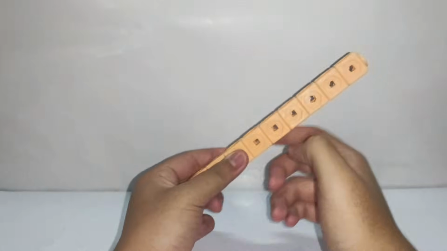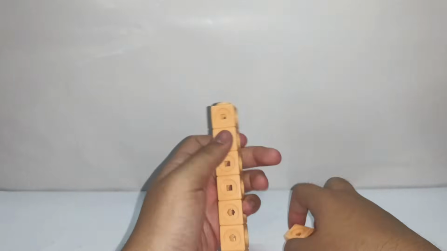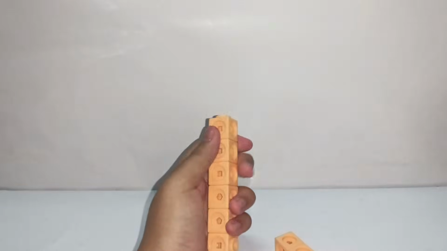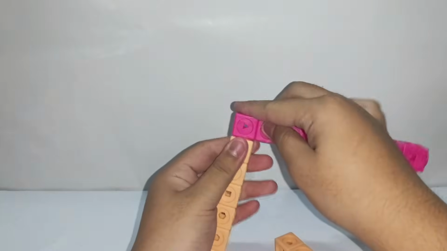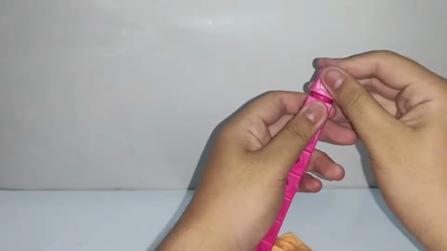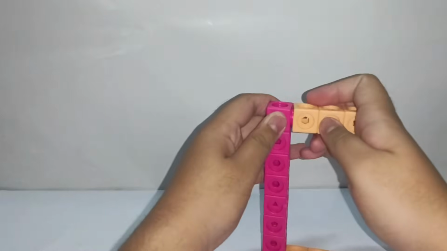Let's build number block 28. 28 is a member of the Square with the Hole Club too, because 28 is the 6th member of the Square with the Hole Club.